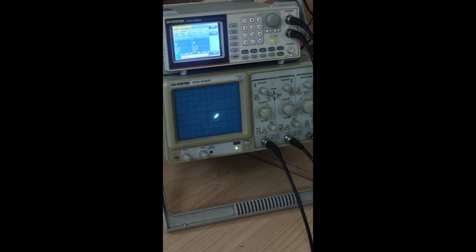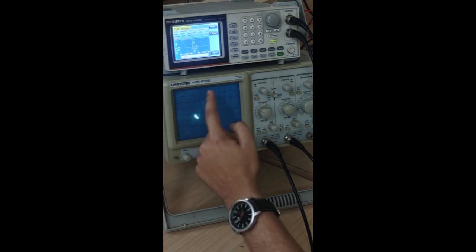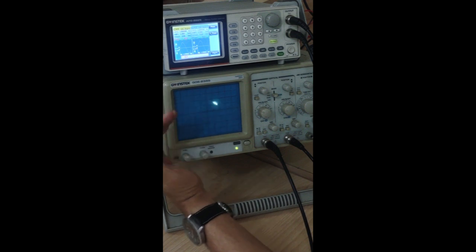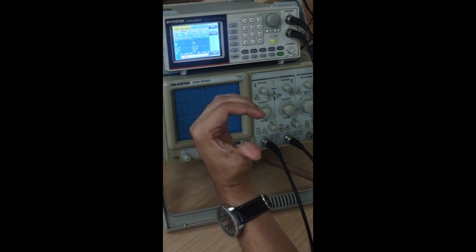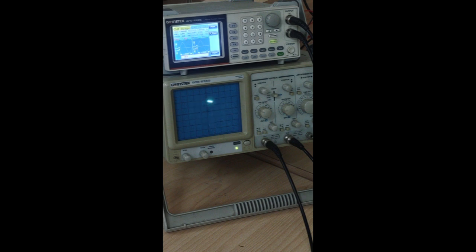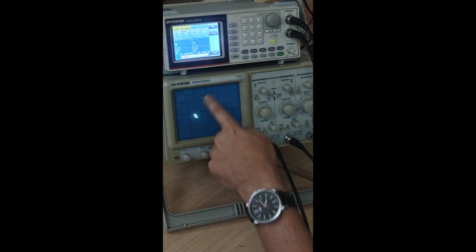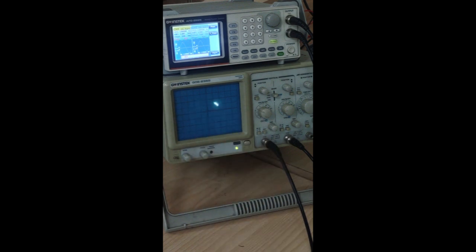So therefore, this is a right-handed circularly polarized wave. If you want to observe a left-handed circularly polarized wave, you need to essentially introduce a phase shift of minus 90 degrees. So doing that, we are now seeing that the beam is rotating clockwise. So if I am using my left hand and my thumb is pointing outside towards the direction of propagation of the wave, then this is a left-handed circularly polarized wave.